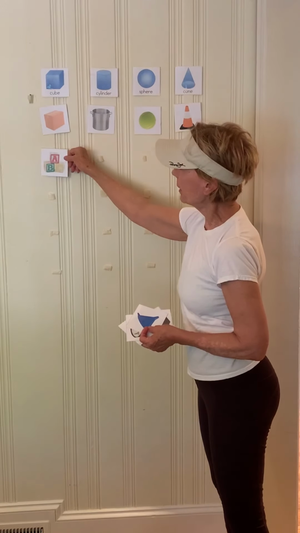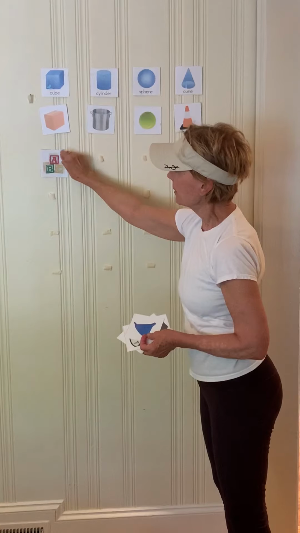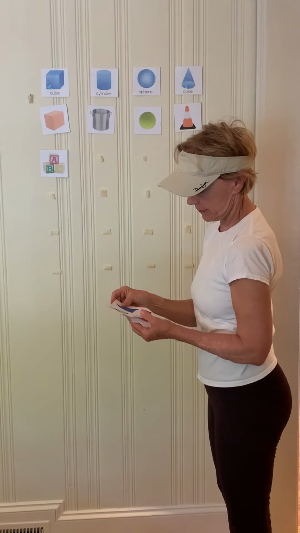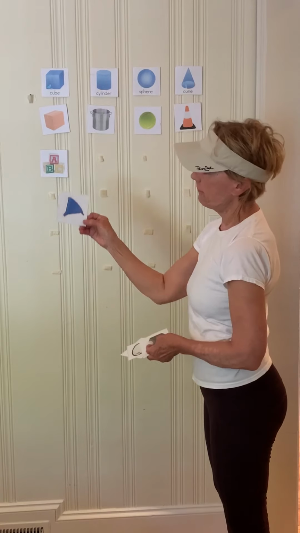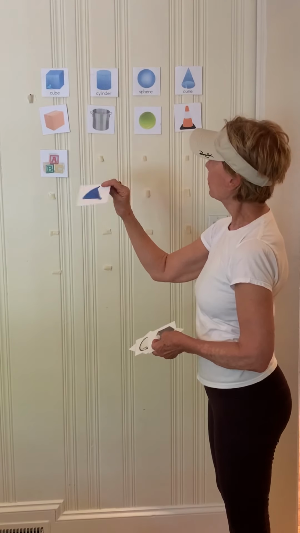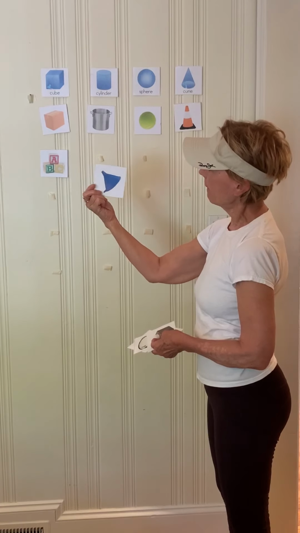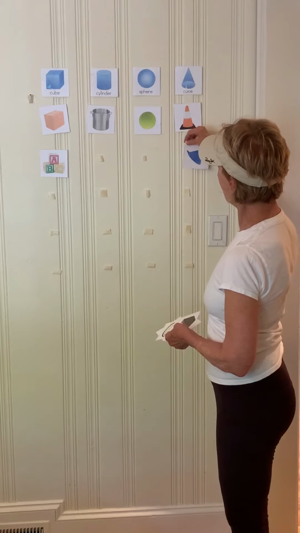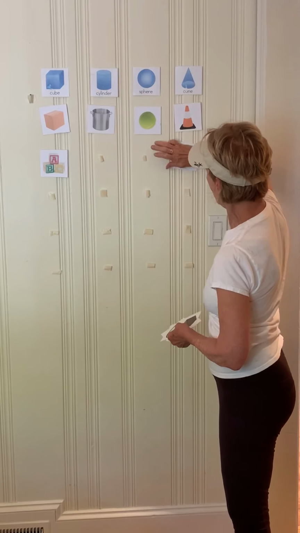A cube. They are cubes because you can see all the sides. Okay, this is a funnel. Called a funnel. And what shape is this one? A cone shape. It is a cone shape.